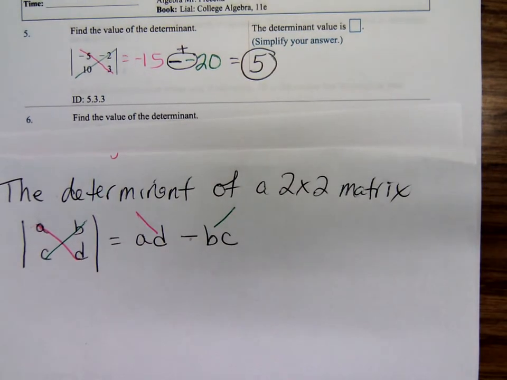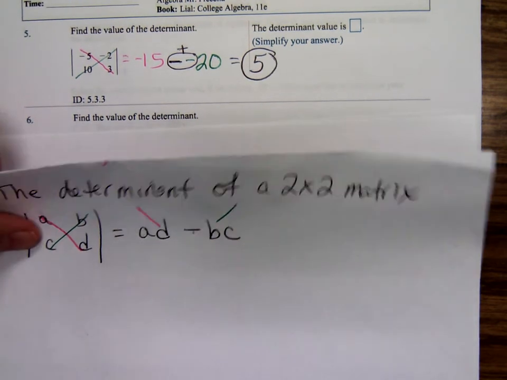A lot of nice little applications of these determinants. So that's how you calculate or find the determinant for a 2 by 2 matrix.